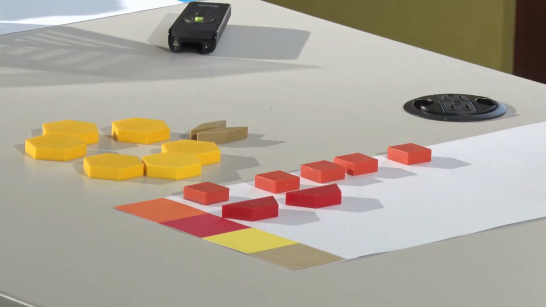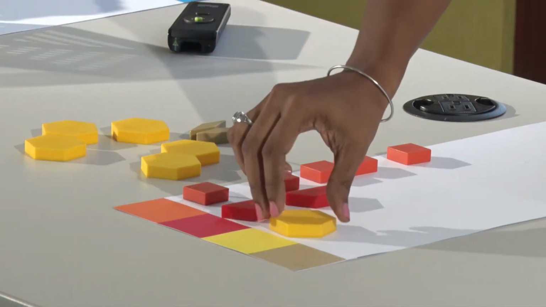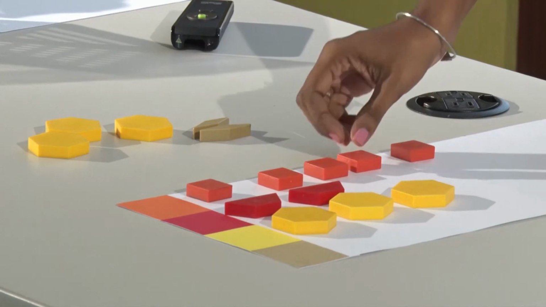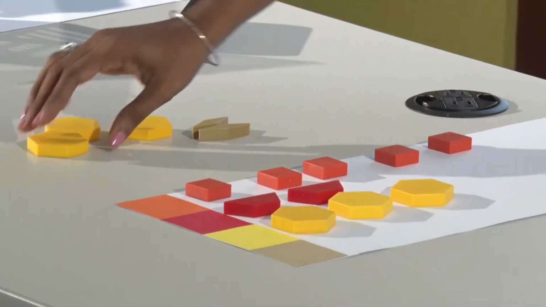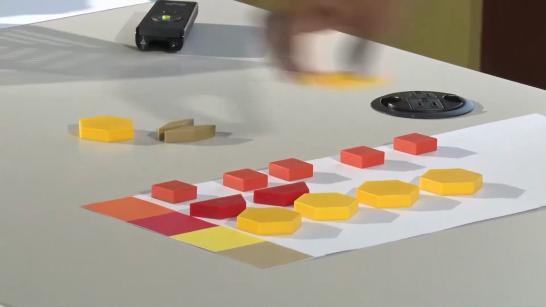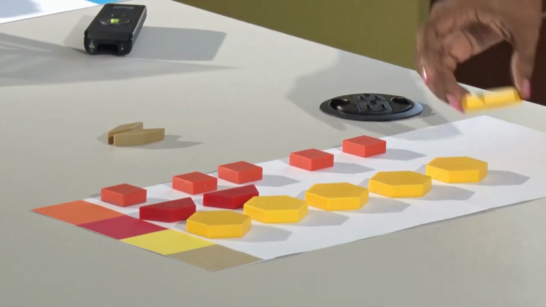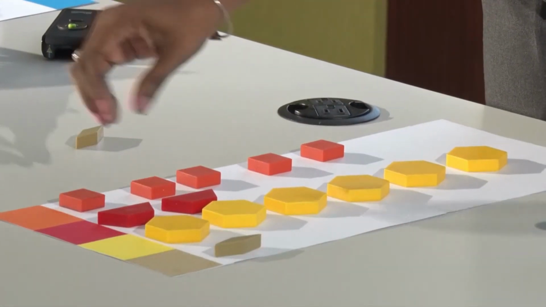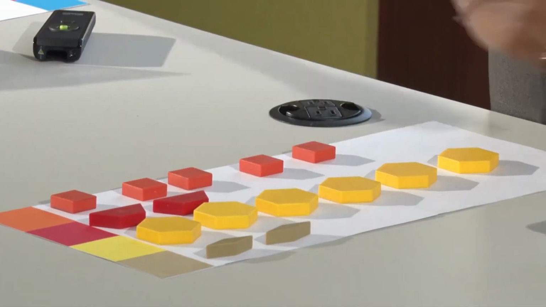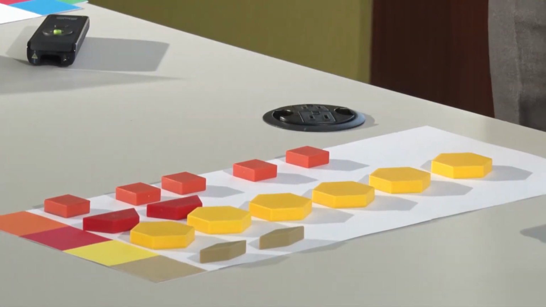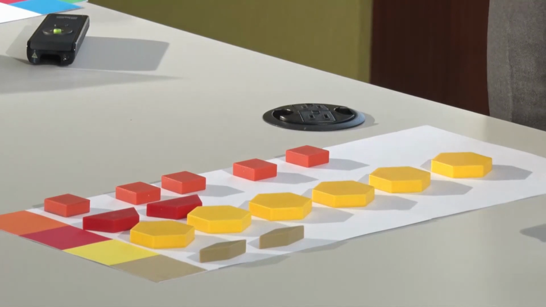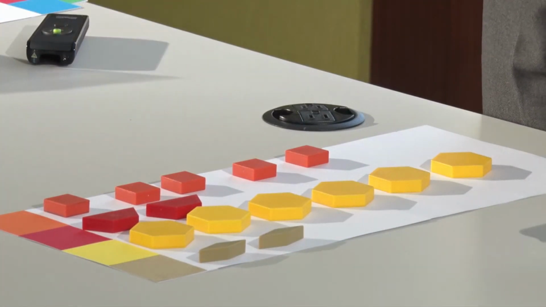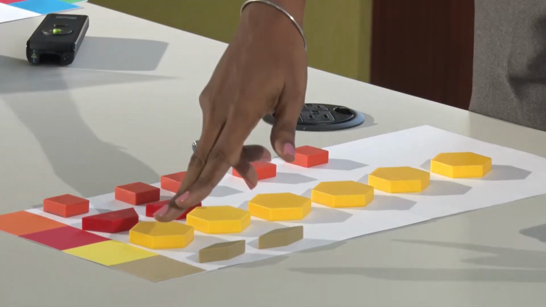Next we have our yellow. 1, 2, 3, 4, 5, 6. And finally our tan. There's our object chart sorted by color. Orange, red, yellow, and tan.